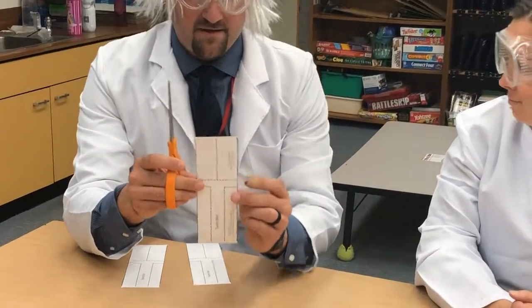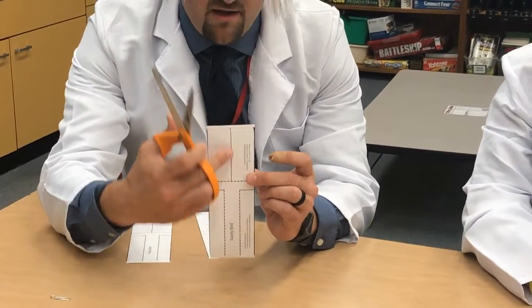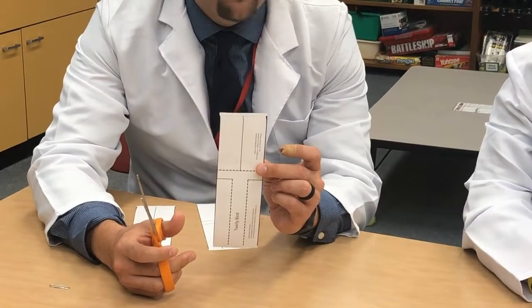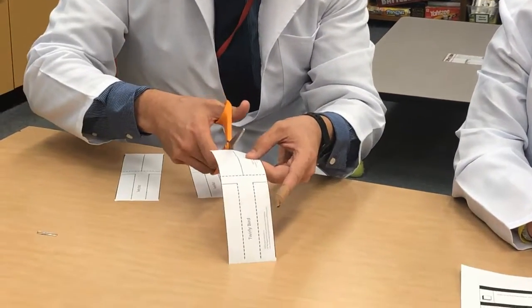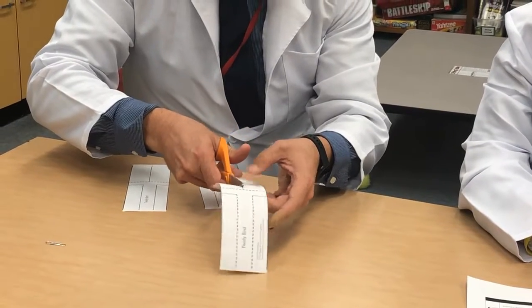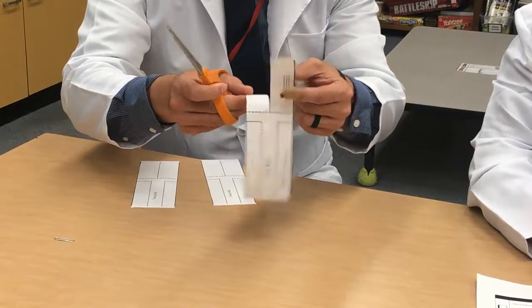This is important. The big thing to remember for making your twirly bird is you have to cut on the solid lines. Do not cut on any of the dotted lines. So let me show you what I mean. Here's a solid line. I'm going to cut straight down. I'm going to stop as soon as I get to that dotted line.